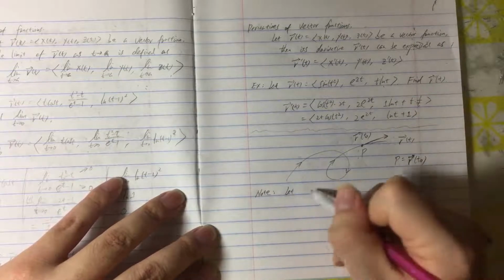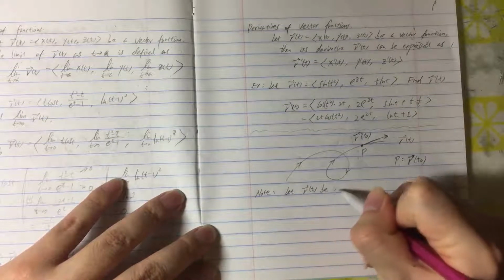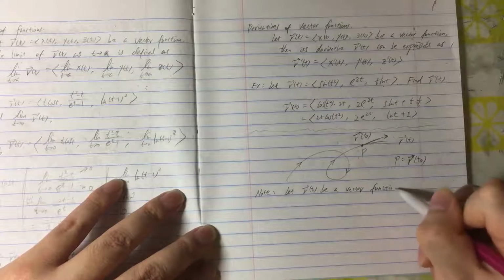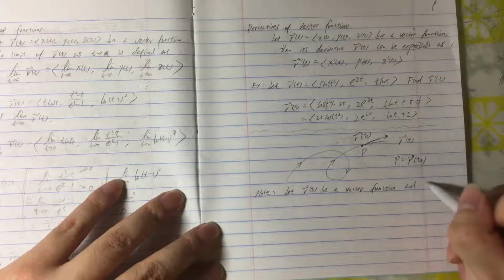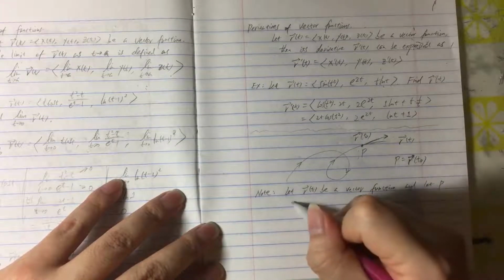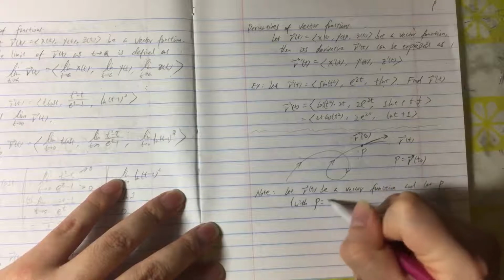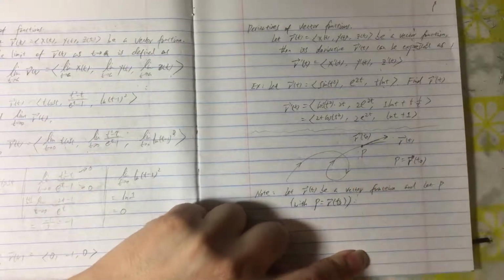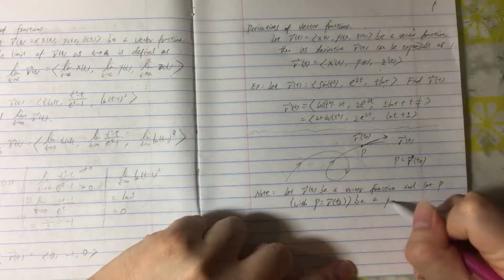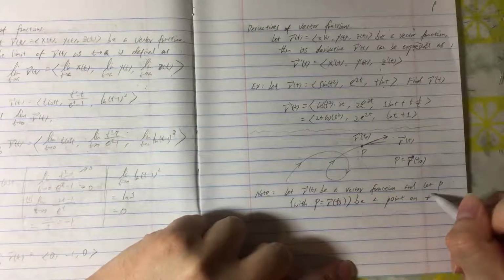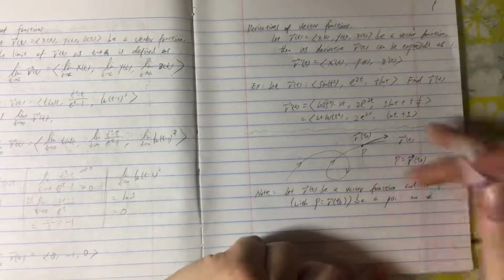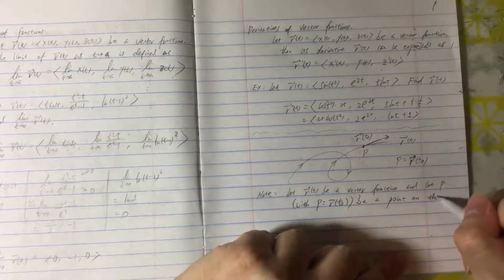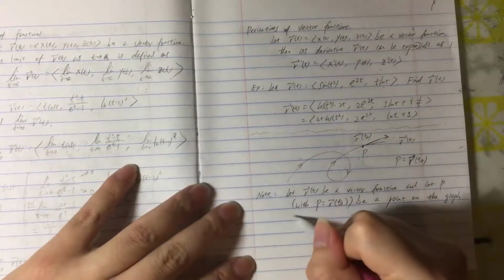Note, let r of t be a vector function and let P, with P equal to r of t0, be a point on the graph of r of t.